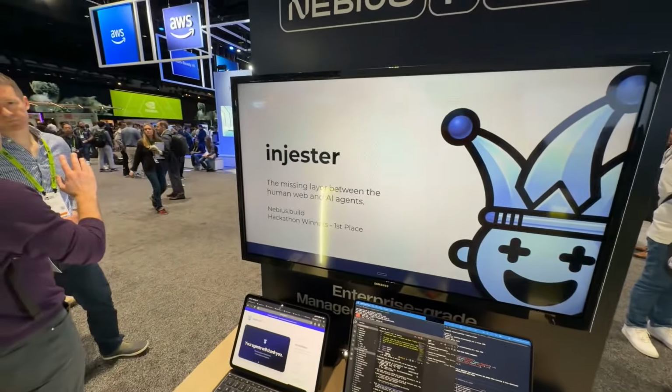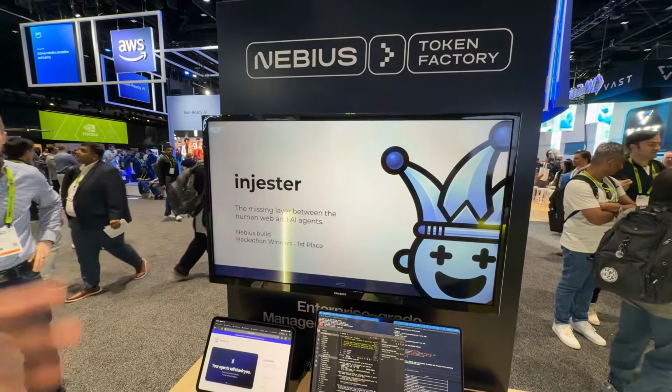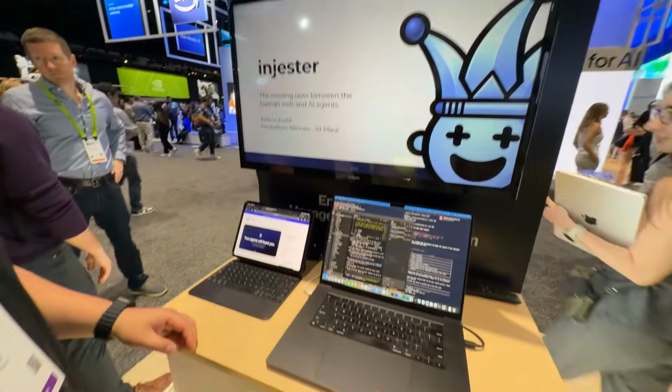What does it do here? Yeah, so we have a demo set up right now for Ingestor. Basically, we walk through the flow and do a live demo. So I can actually do it if you guys want to see it. Yeah, let's see what's going on.